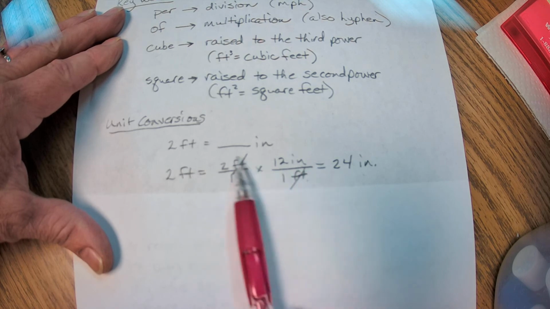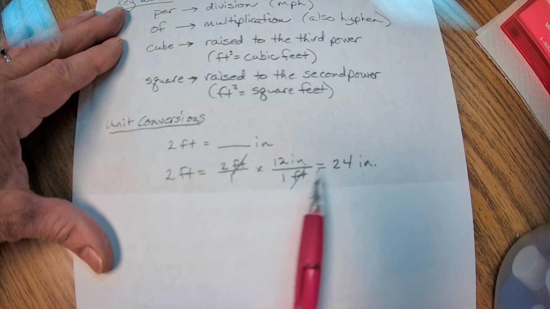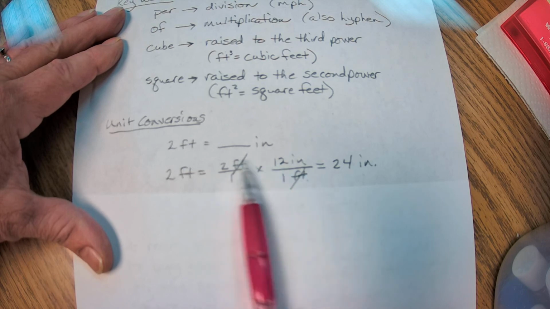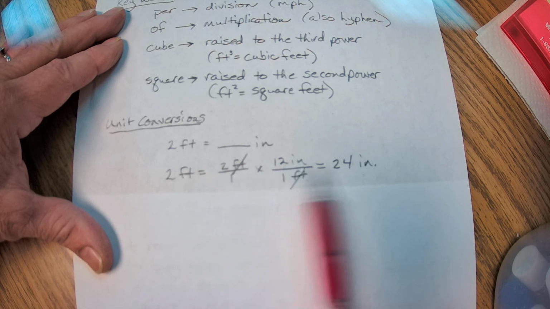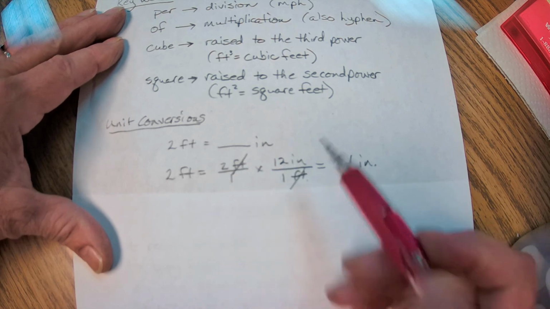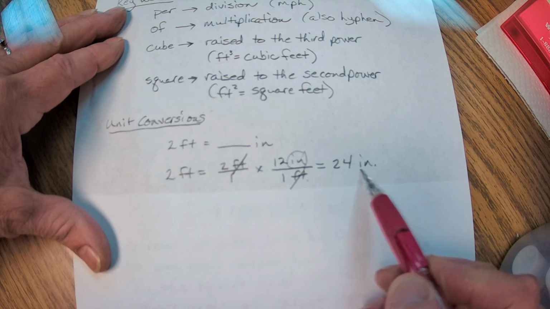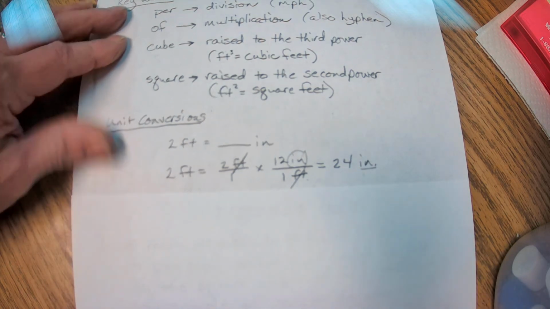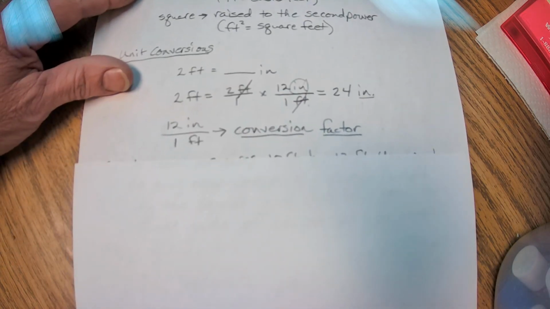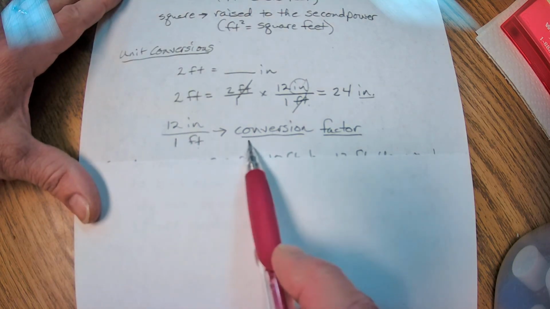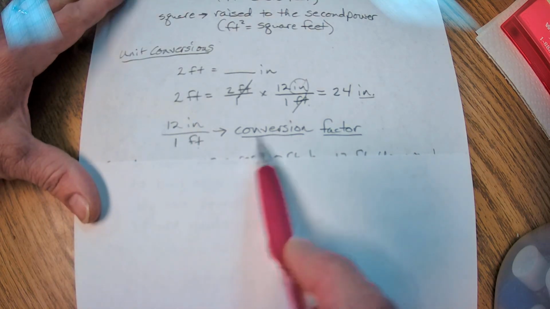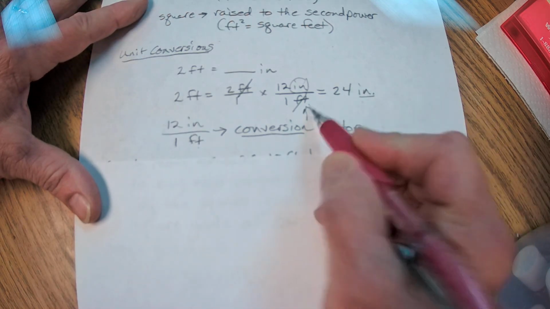I want 1 foot in the numerator and 1 in the denominator, so they cancel out. And then I multiply what's left over. 2 times 12 is 24. And this is the unit that's left over, so I know the unit is inches. So 12 inches to 1 foot is what we call the conversion factor. And that goes right there.